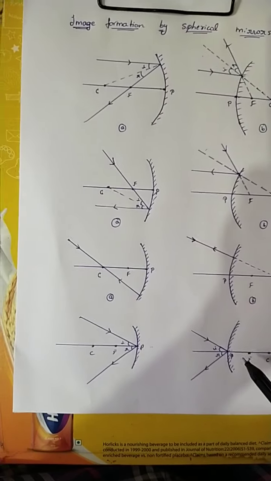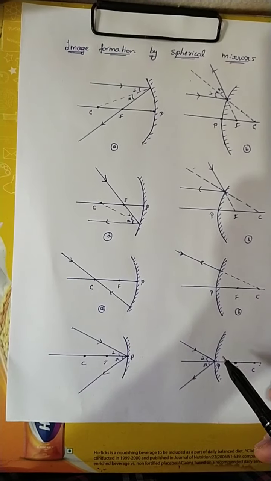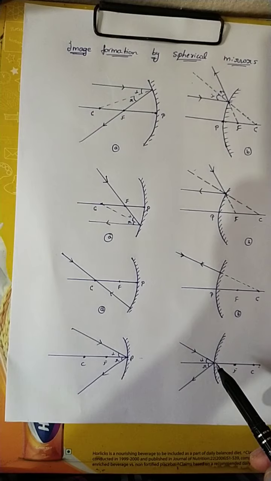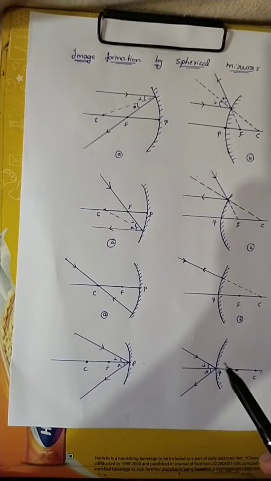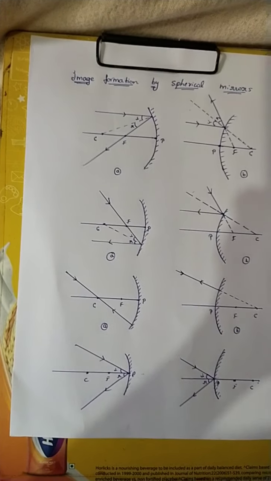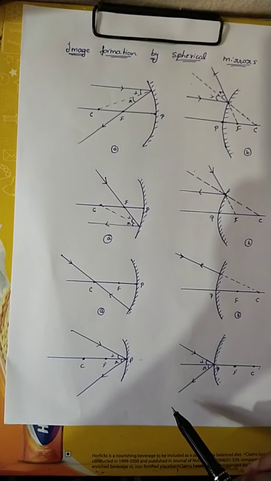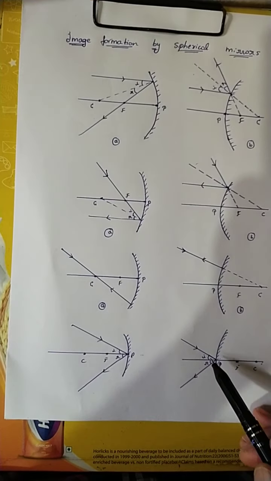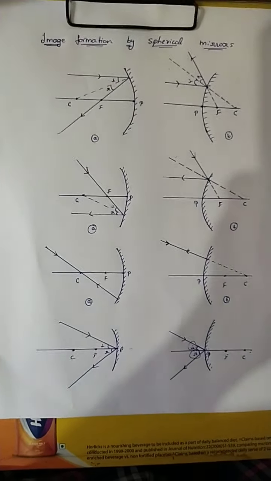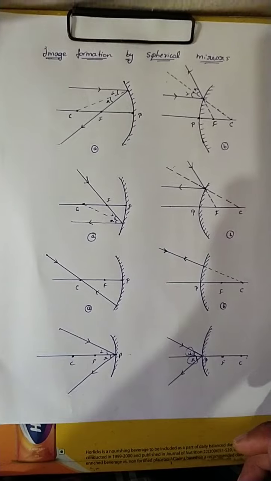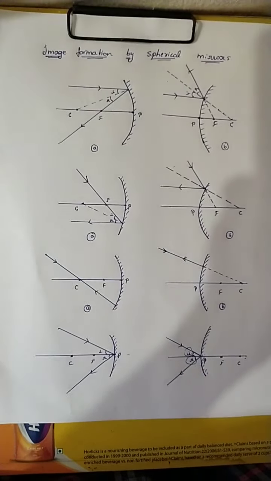In the convex mirror also, the incident ray falls on the pole point P and reflects into the same medium with a different direction. The angle of incidence is equal to the angle of reflection. So that is the explanation for image formation by spherical mirrors, in the concave mirror and the convex mirror.